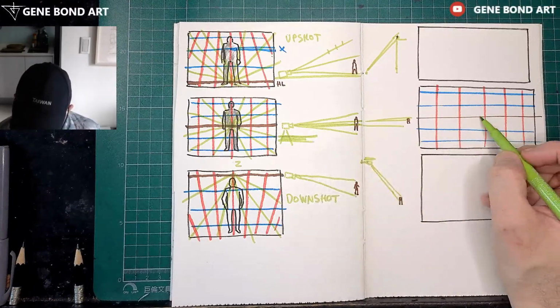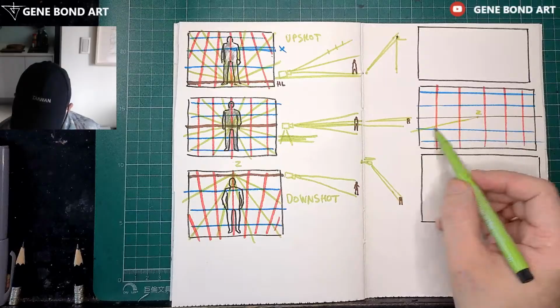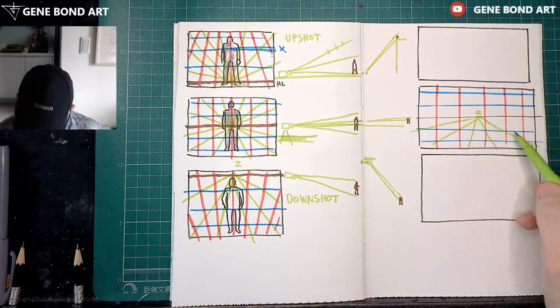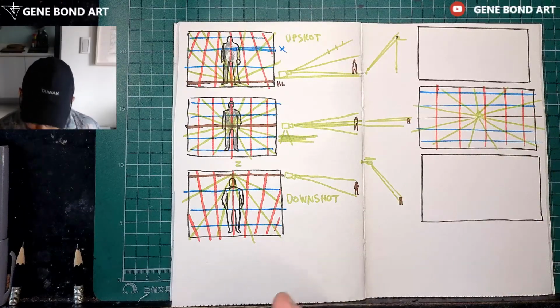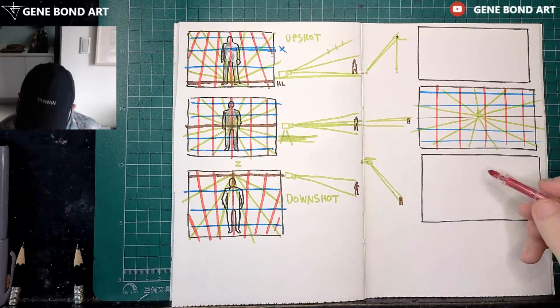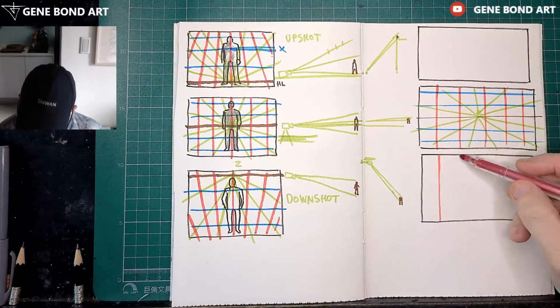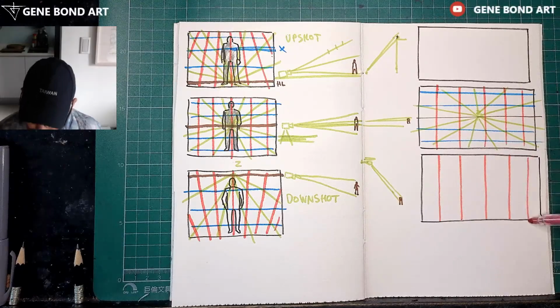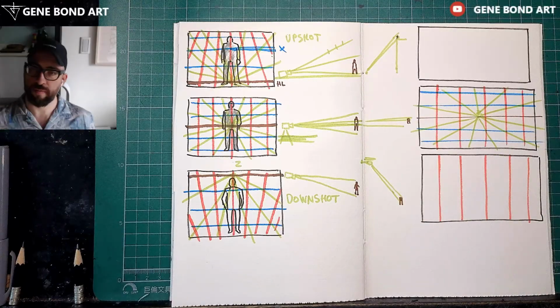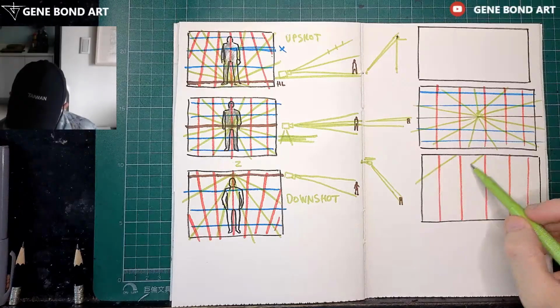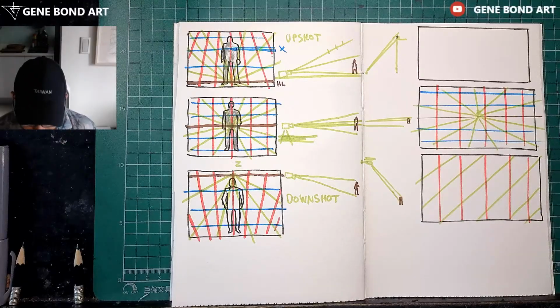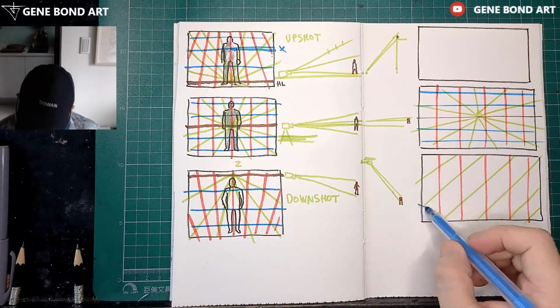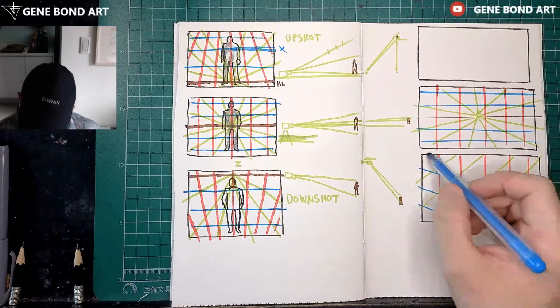Yeah, in the central we still will have the vanishing point with convergent lines, but later we'll draw some more objects, so you will see the difference. But on this one, we have this down shot, like a drone shot. So vertical lines are vertical, and the Z will be parallel for Z and parallel for X.